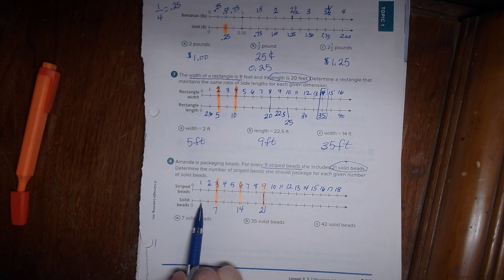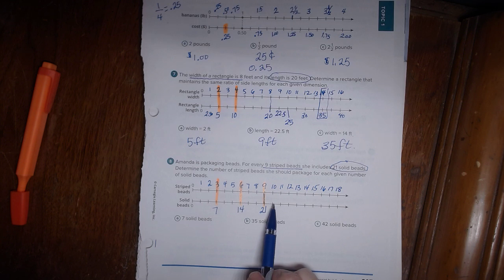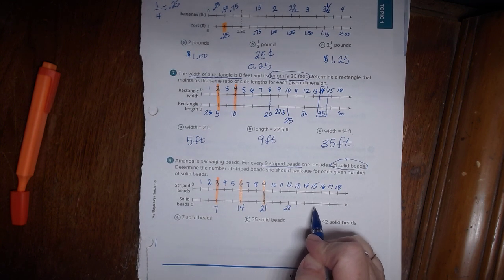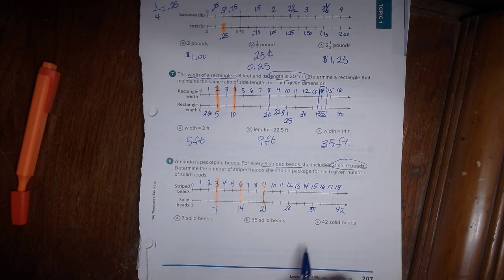So there's blank, blank, 7, blank, blank, another 7, 14. So blank, blank, 21. So we're going to go up another 7. So 28. So this one will be 7 times 5, 35. And this one will be 7 times 6, so 42.